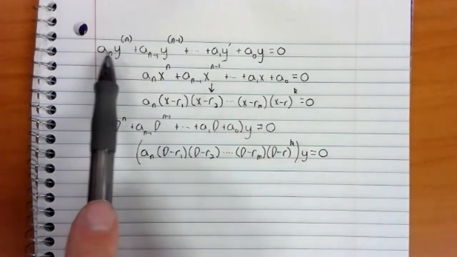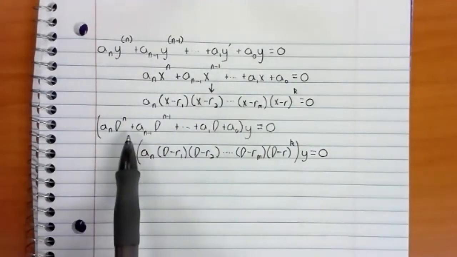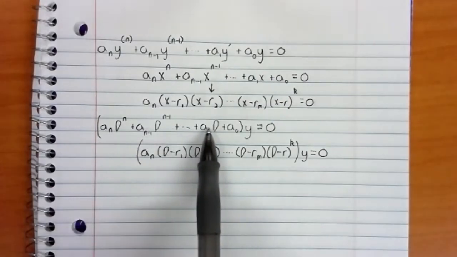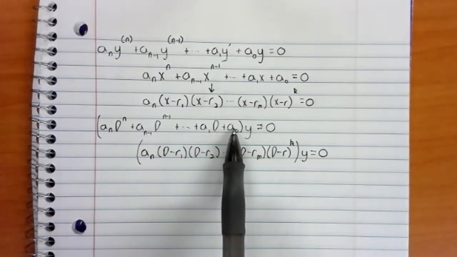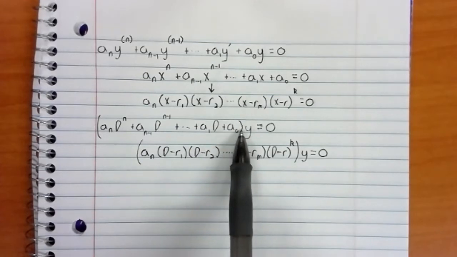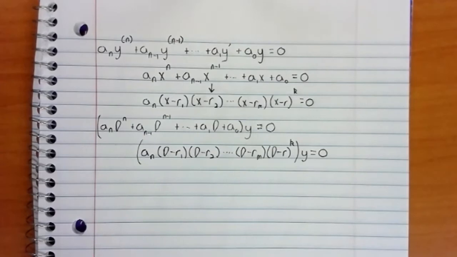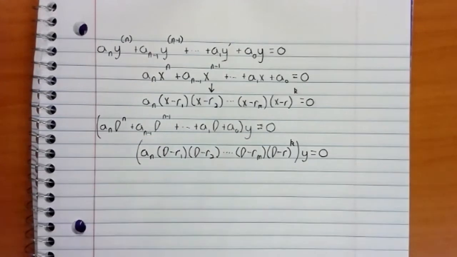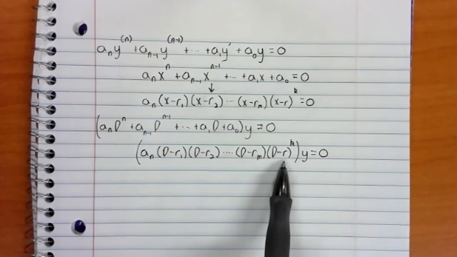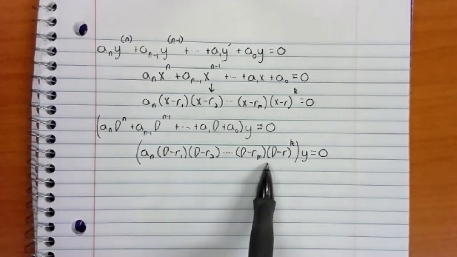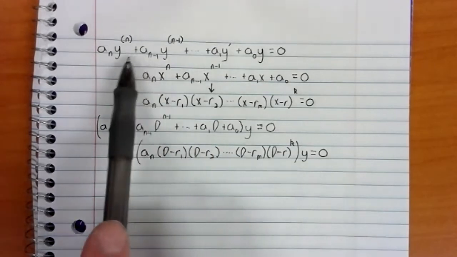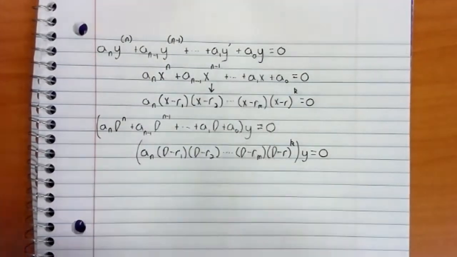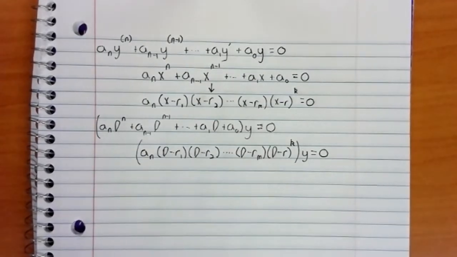So if this polynomial and this one have the same coefficients, they factor in the same way. So this is not a characteristic polynomial. It is literally the differential equation rewritten using different notation.